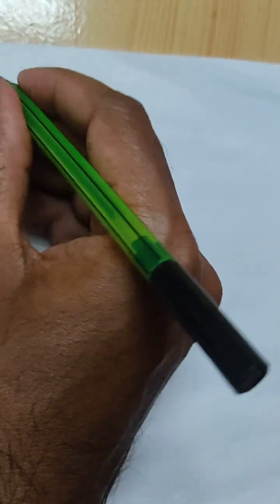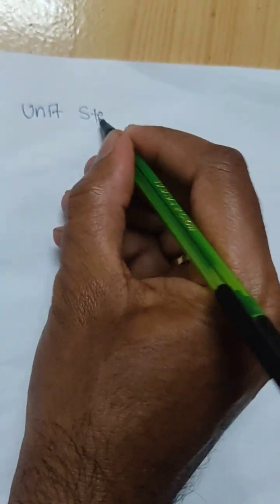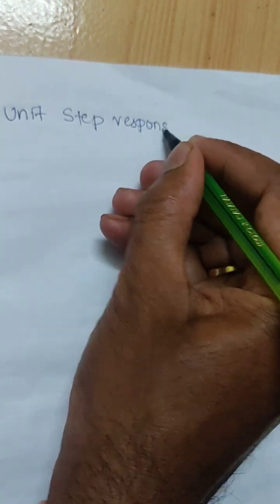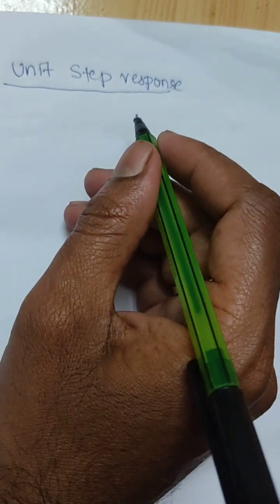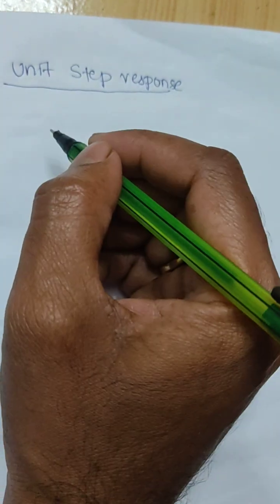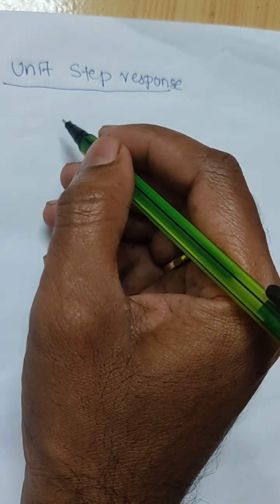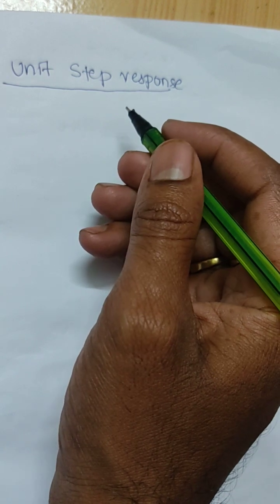Now we shall see about unit step response. As we already know the impulse response, what is an impulse response? When the input is an impulse signal, the output that comes from the system is said to be the impulse response.